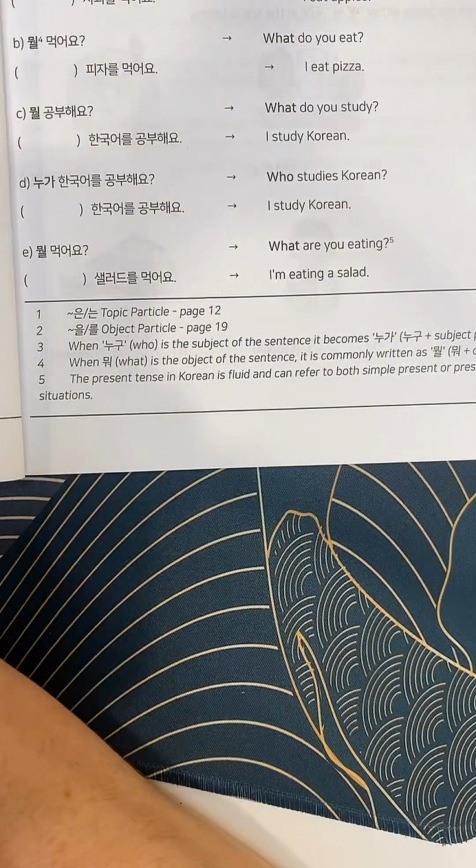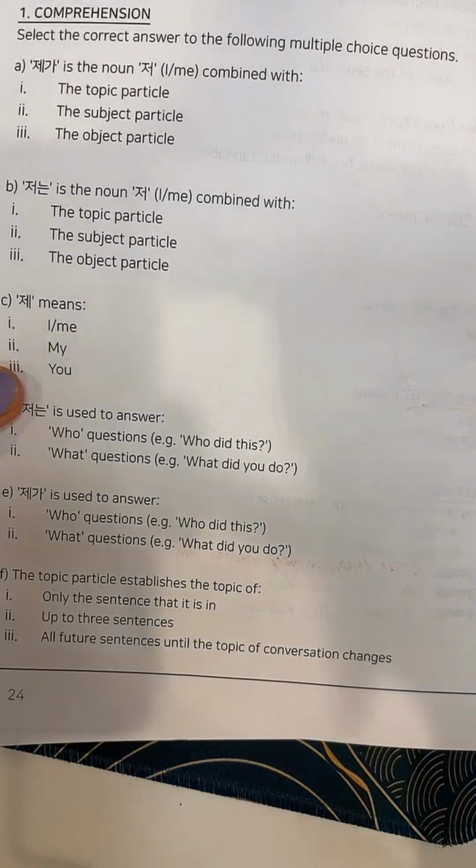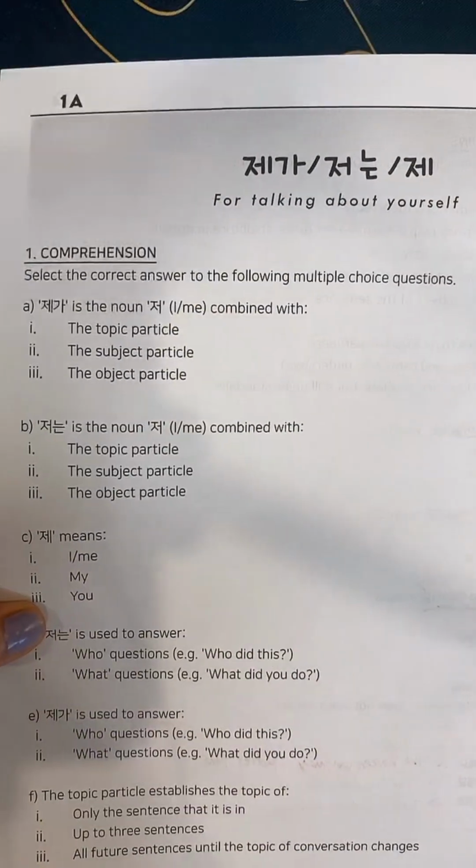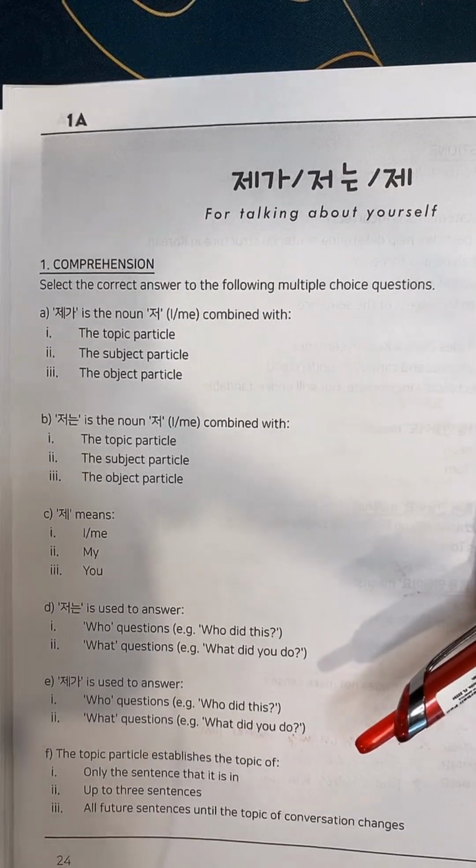Okay, so that is the end of this chapter. Next we talk about 제가, 저는, 제.